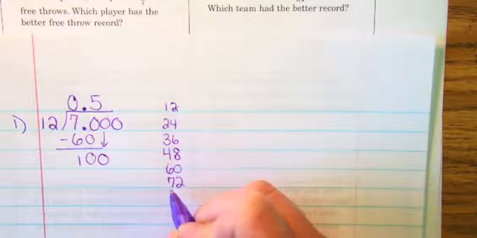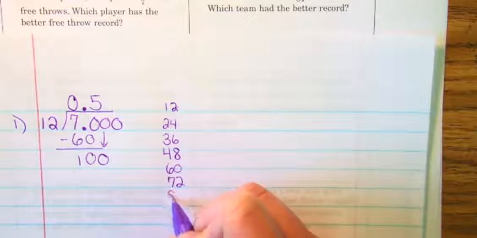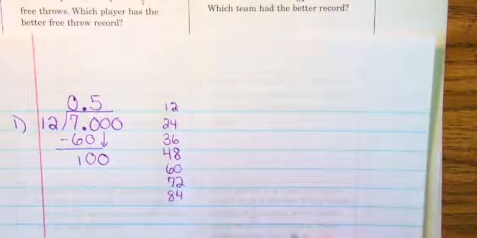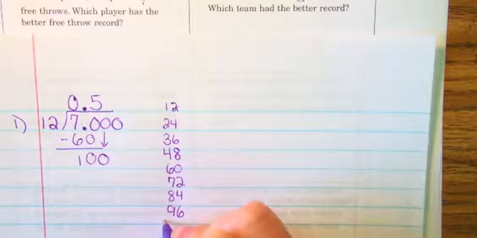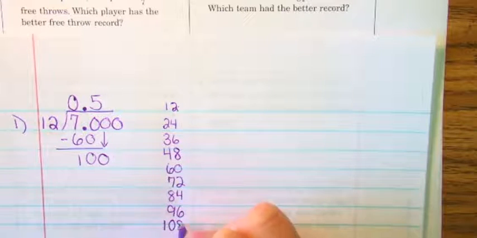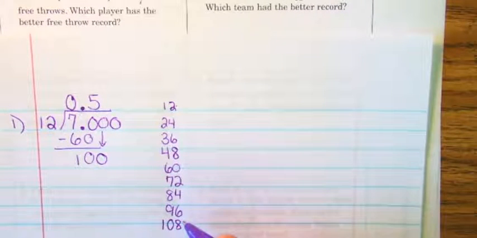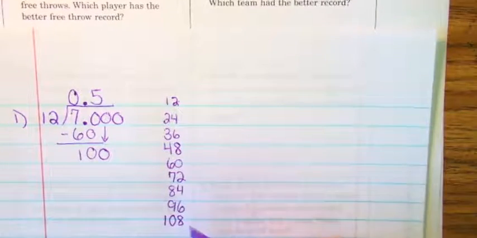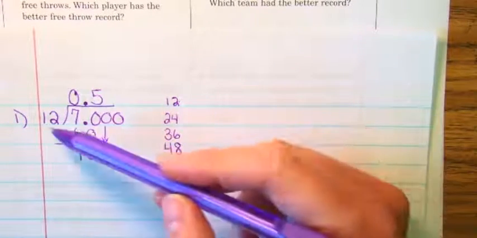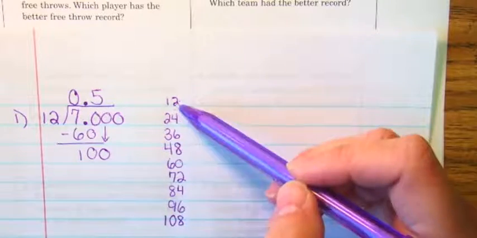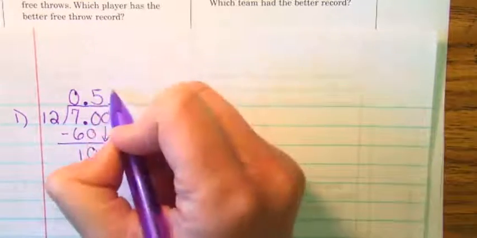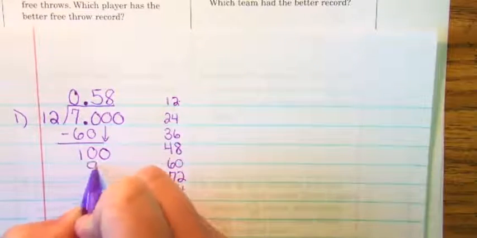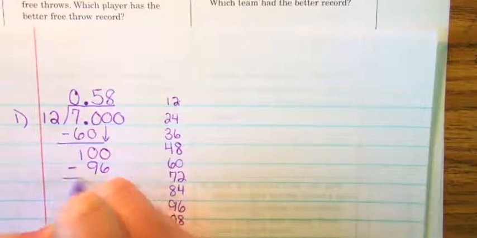So let's see, 72 plus 12 would be 84. 84 plus 12 would be 96. 96 plus 12 is 108. Oh, so that's too big. I needed to stop at the 96. So let's think. 12 goes into 100 1, 2, 3, 4, 5, 6, 7, 8 times, because 8 times 12 is 96.